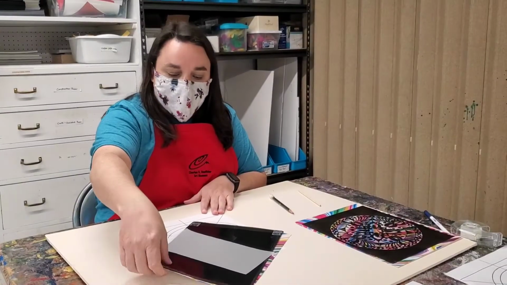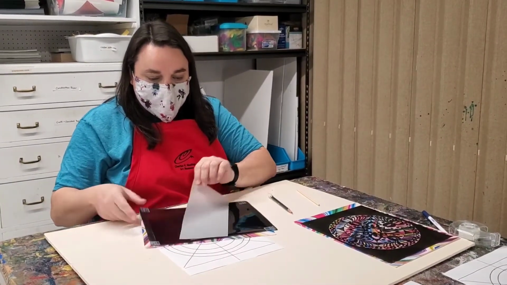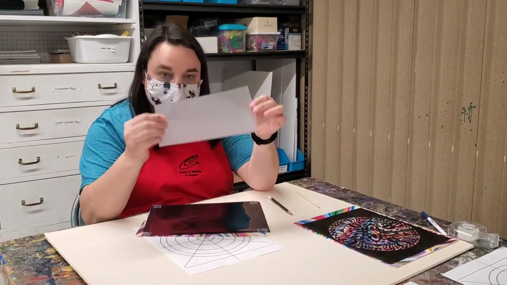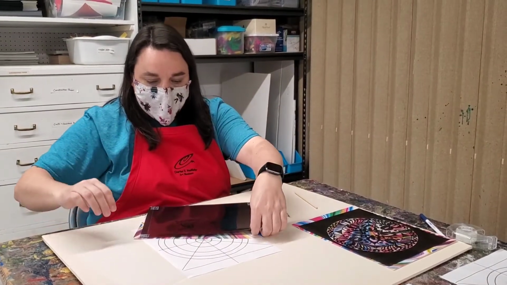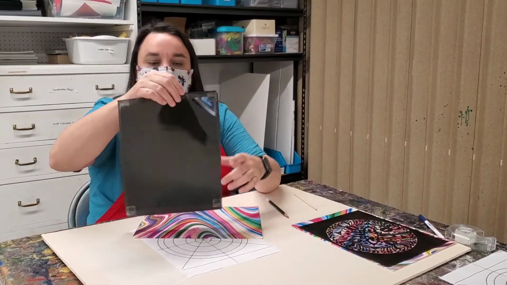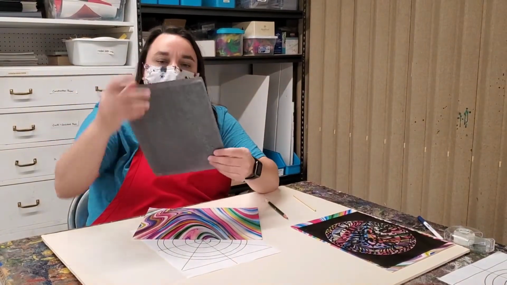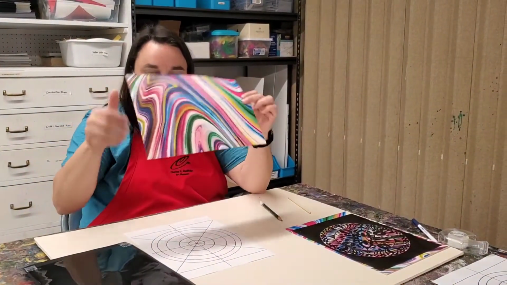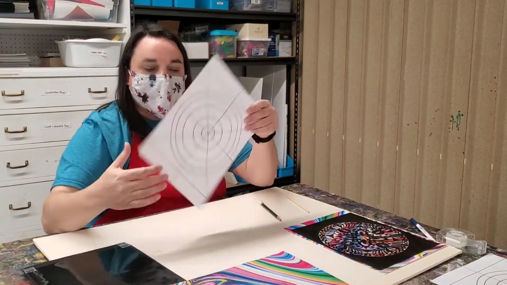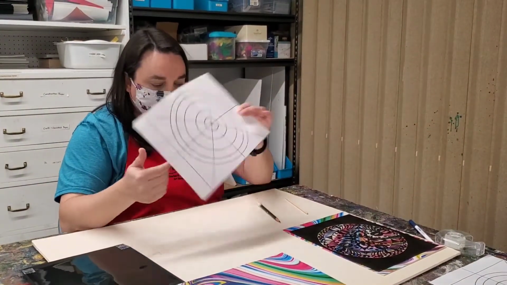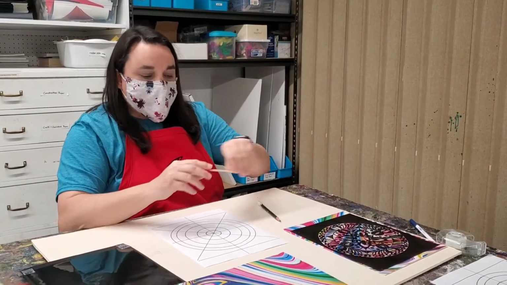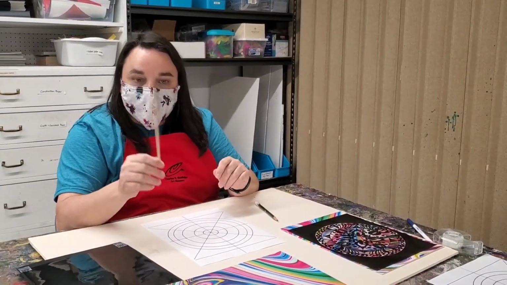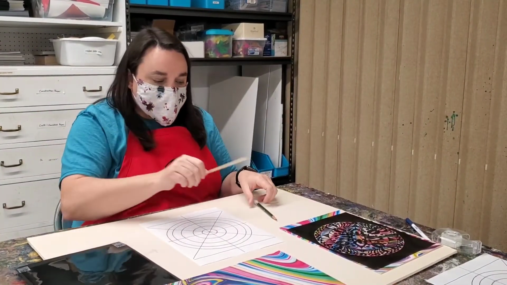Out of your envelope, you're going to take out some of this paper. So you have a piece of tracing paper that looks like this. You have your scratch art paper that is taped to a piece of carbon paper like this. You've got your colored sheet. And then you have the circles. It kind of looks like a bullseye. And then there is a wooden stick that's not in the envelope, just in the bag for scratching with.